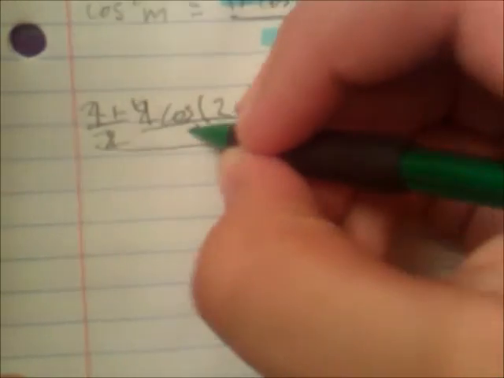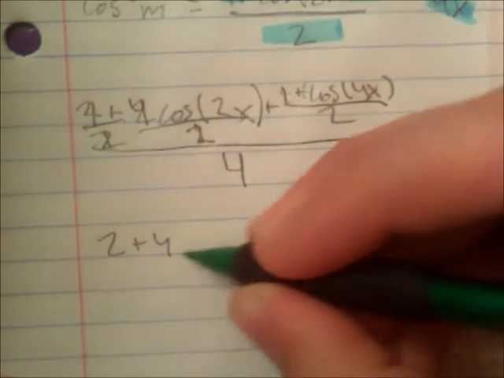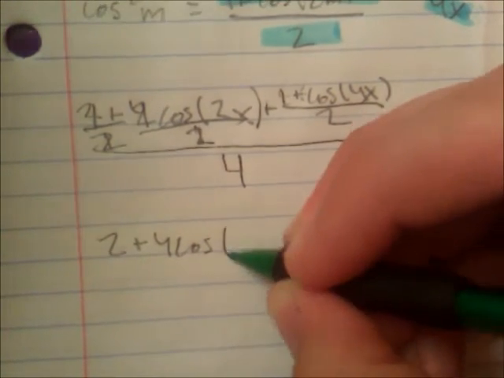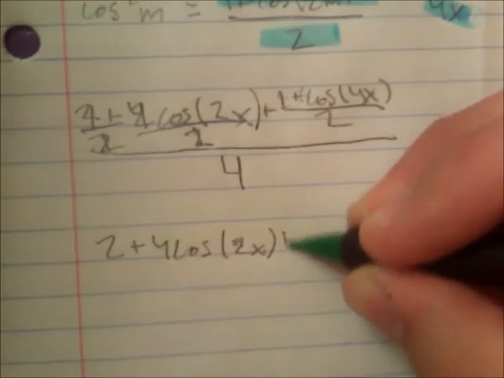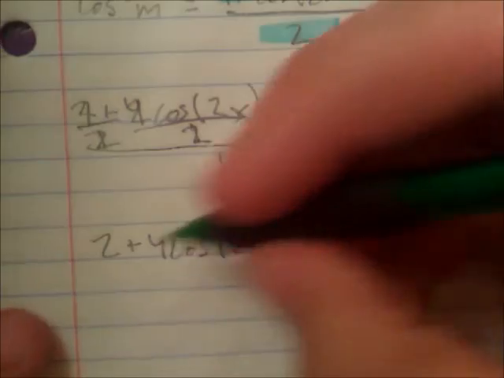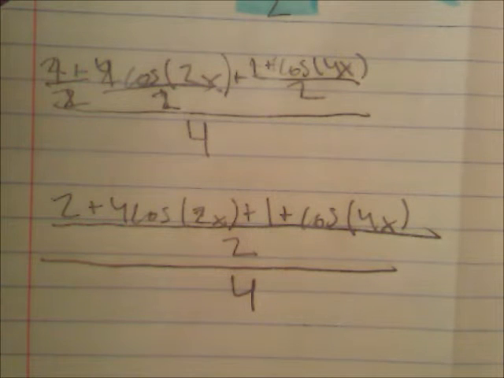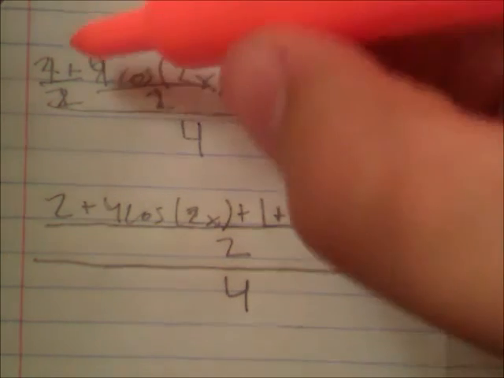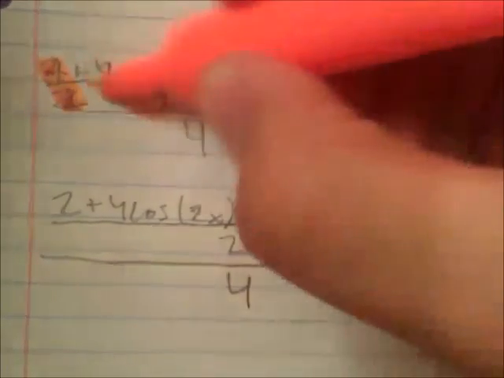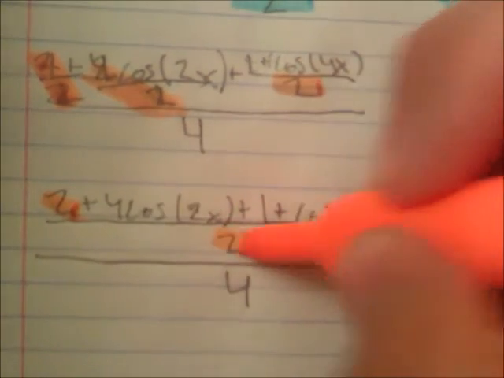This is going to become 4 over 2, giving us 2 plus 4 cosine of 2x plus 1 plus cosine of 4x over 2, over 4. So we took our fractions here, trying to get a common denominator of 2, giving us 2 over 2 and 4 over 2 right here.